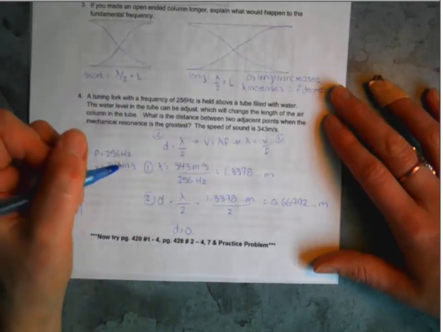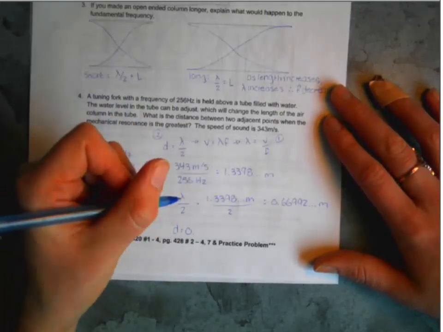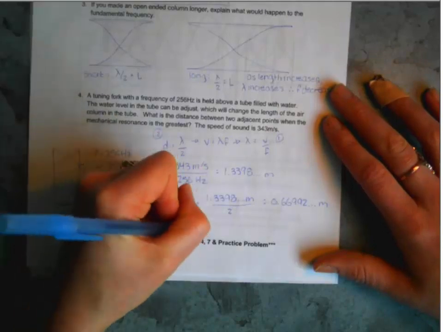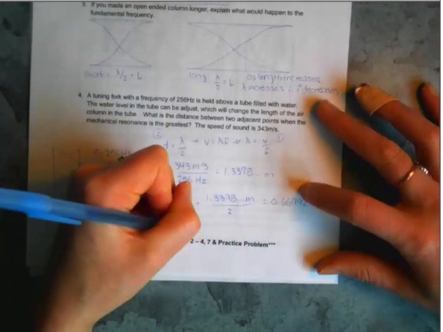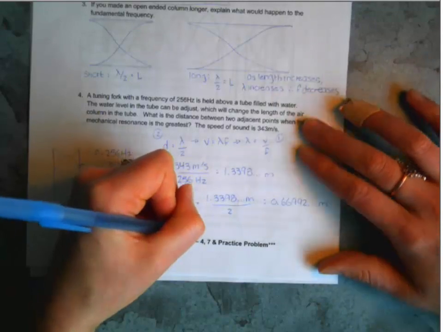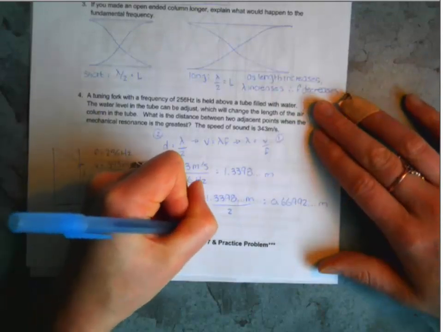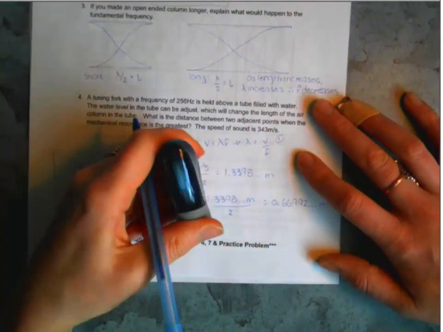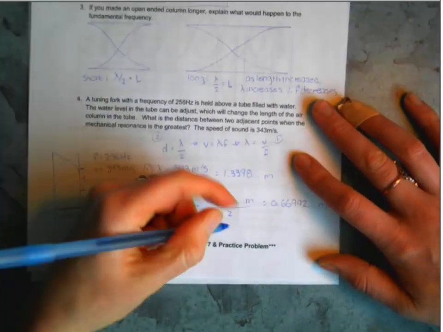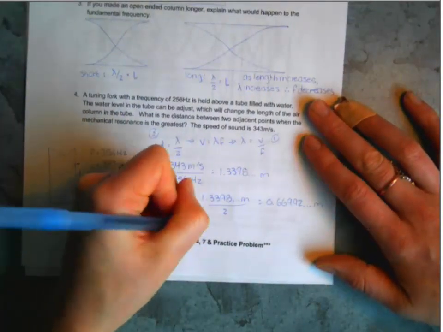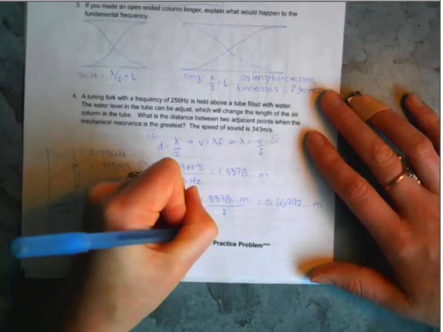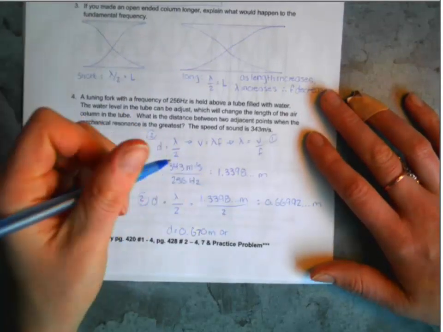So it'd be 0.669, which is actually going to have to round up, that 9 is going to round up that 6, so it's actually 0.67, whoops, not 0.06, 0.670 meters.